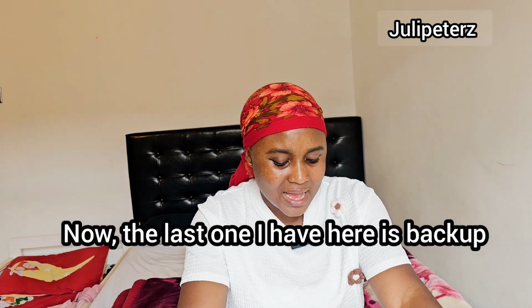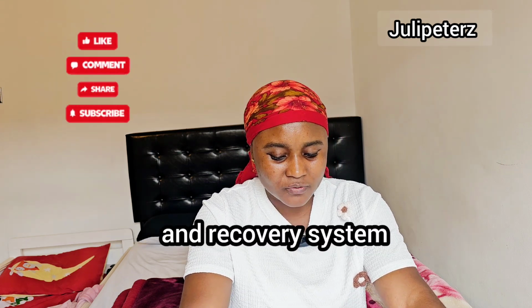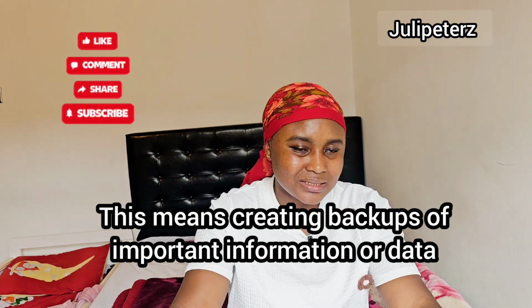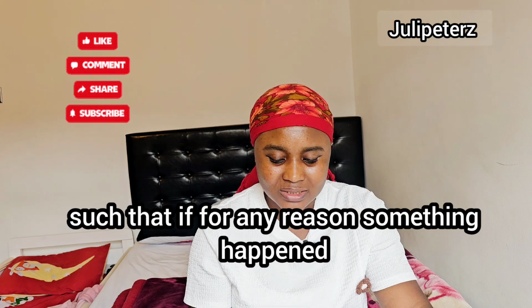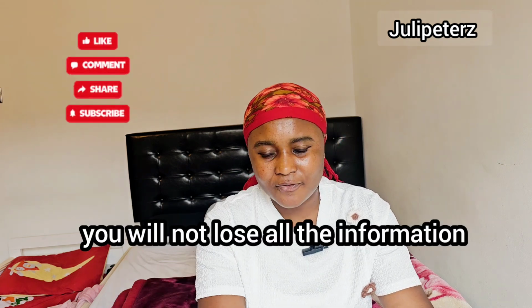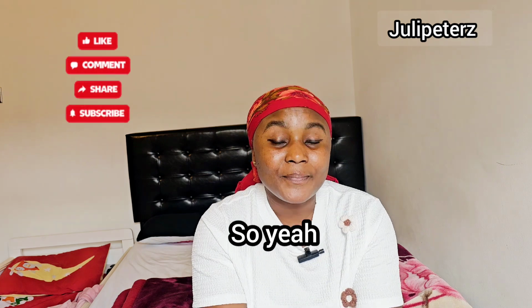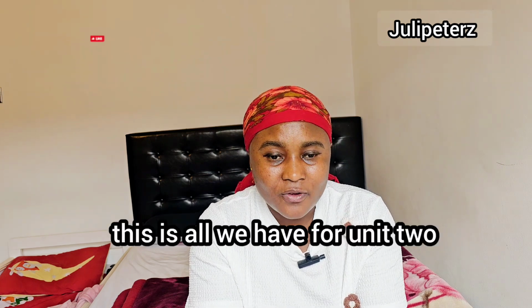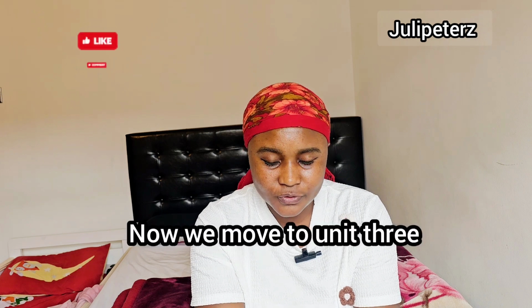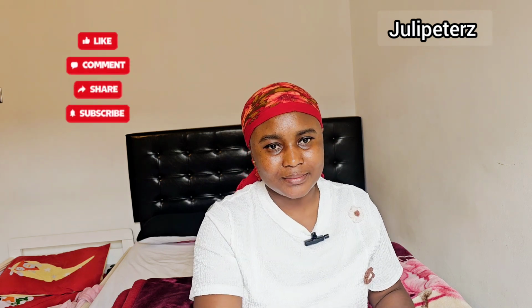Now, the last one I have here is backup and recovery system. This means creating backups of important information or data, such that if for any reason something happens, you will not lose all the information. So, yeah, this is all we have for Unit 2. Now we move to Unit 3.